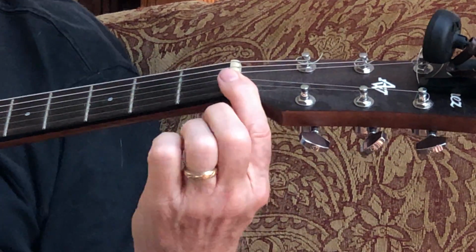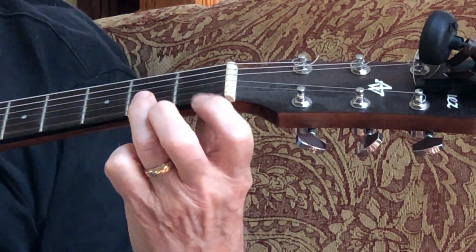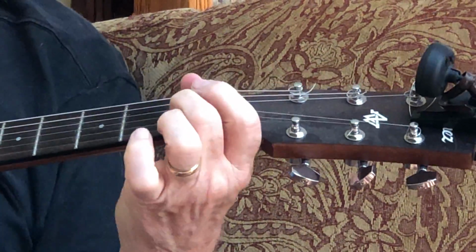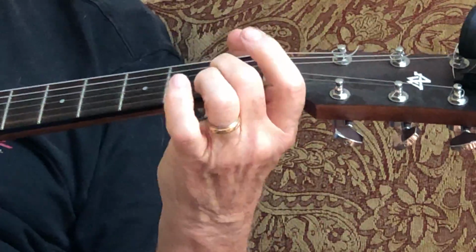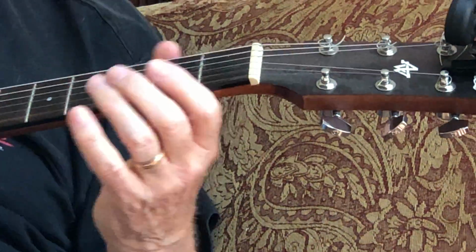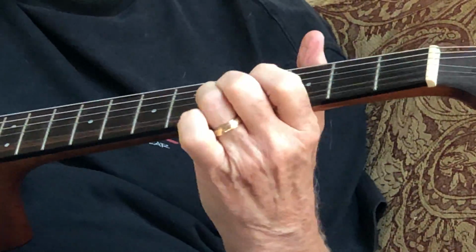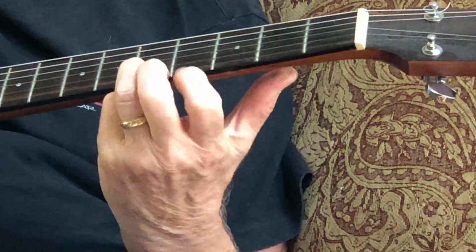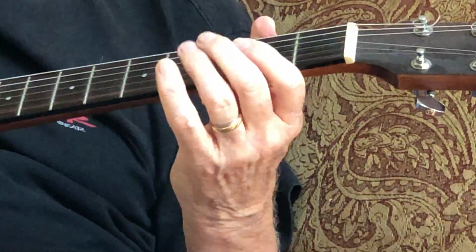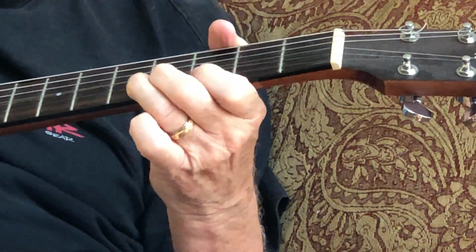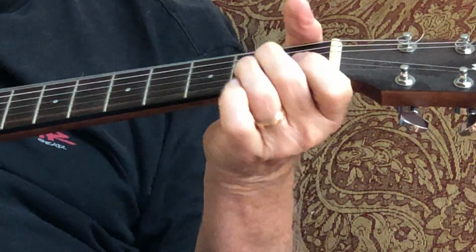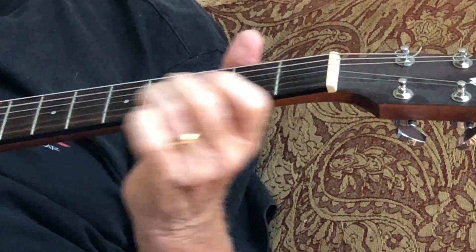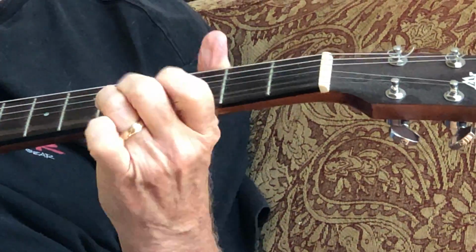Strings 1 and 2 open, strings 1 and 2 at fret 2, and then at fret 1 of string 3. Then you can look for the next E, and that is down here at string 2 fret 5, and that little box I can make anything.